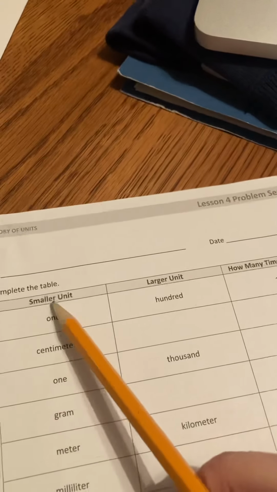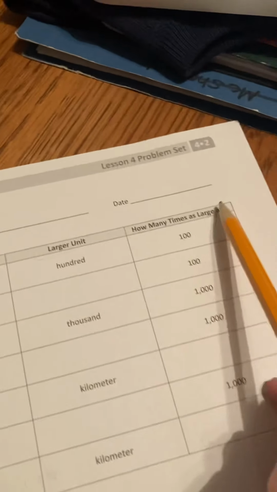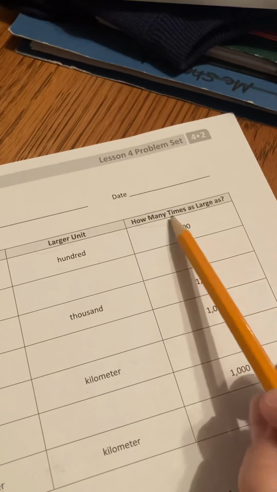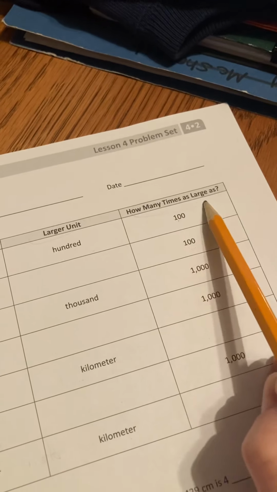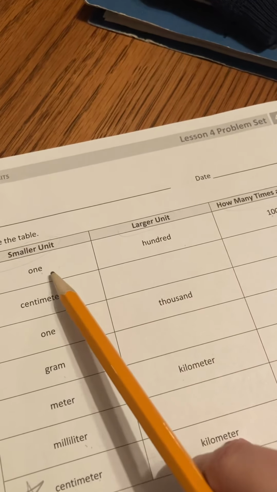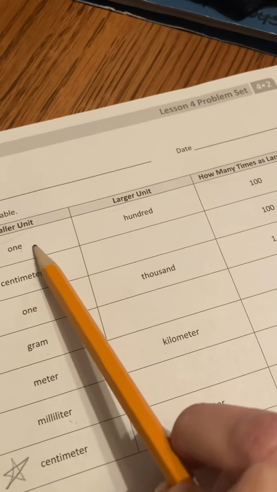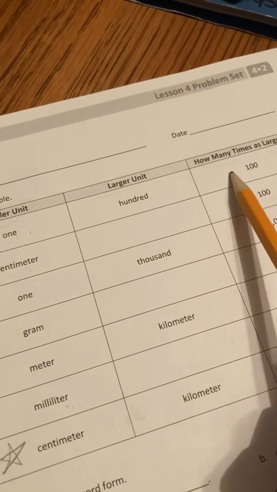So you can see they started off for us to have the smaller unit, the larger unit, and then how many times greater, how many times as great as. So you're talking from the smaller unit to the larger unit, and how many times greater is this larger unit than the smaller unit. So if we have 1, we have 100, it's 100 times greater.